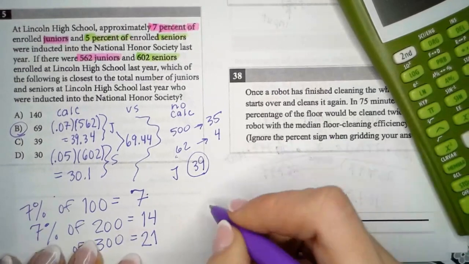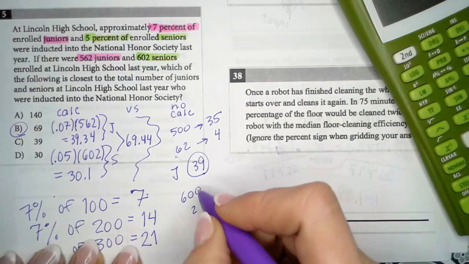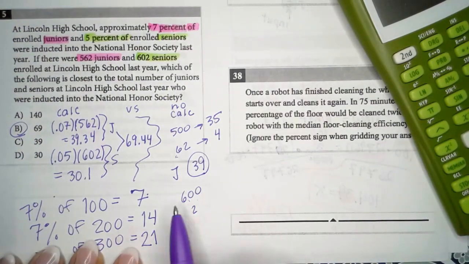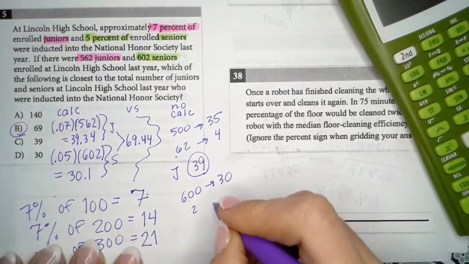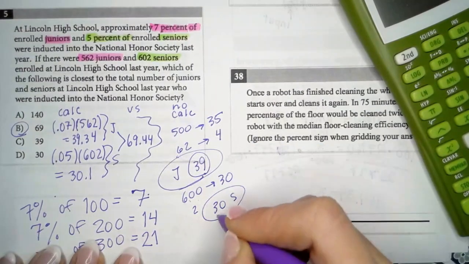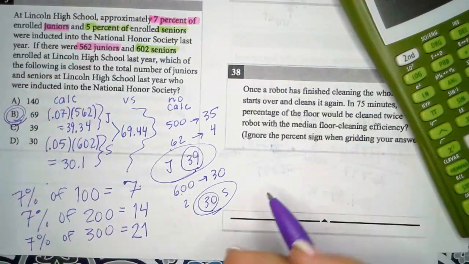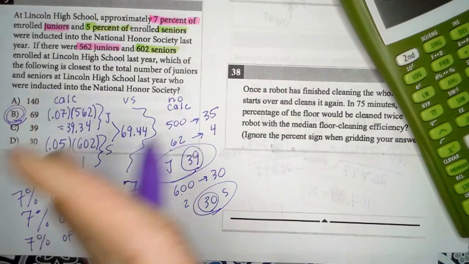Now for the seniors. I have 600. Honestly, who cares about the 2? Like, it's so small. Here we do 5%. 5 out of every 100. How many 100 do I have? So 5 times 6 is 30. So then I have 30 seniors, 39 juniors. How many students altogether? That's exactly 69. My answer is even more accurate this way than doing the calculator. The test is designed, they want you to not use a calculator. They want you to just figure it out.